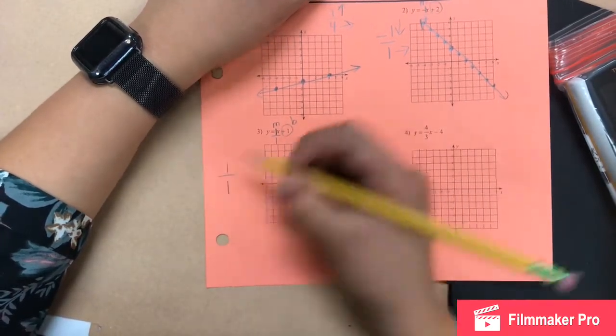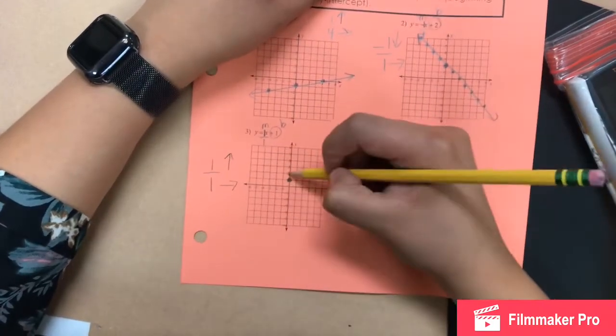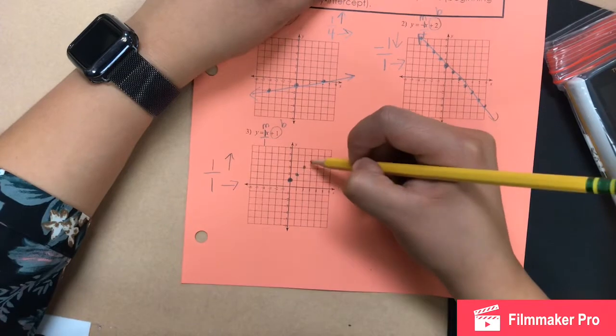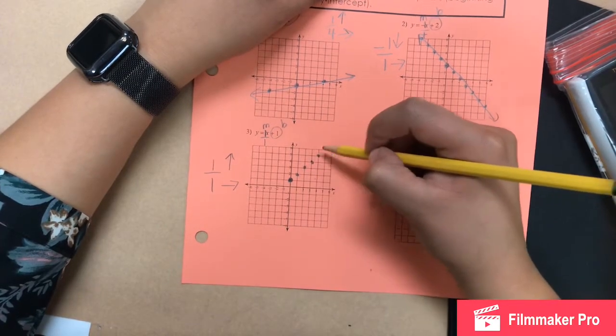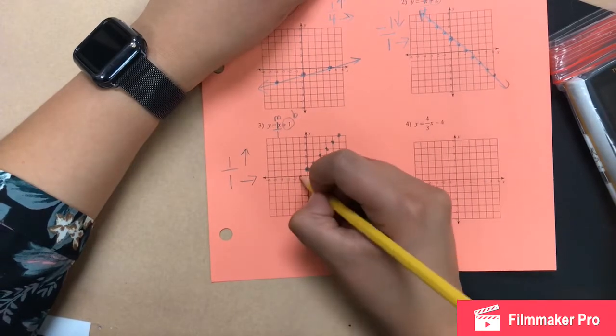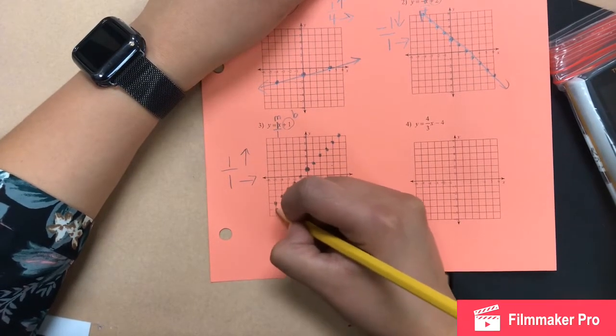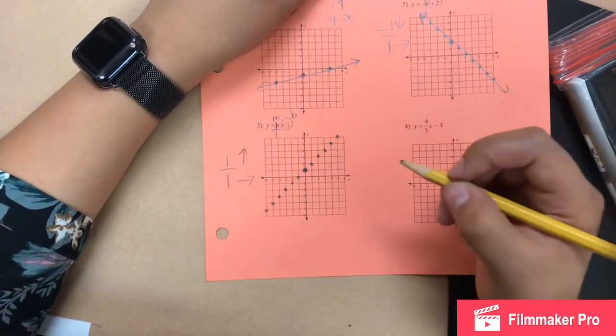So 1 over 1 tells me I go up 1, right 1. So I'm going to go up 1, right 1, repeating until I run out of space. To go the opposite way, I go down 1, left 1, repeating until I don't have any more space.